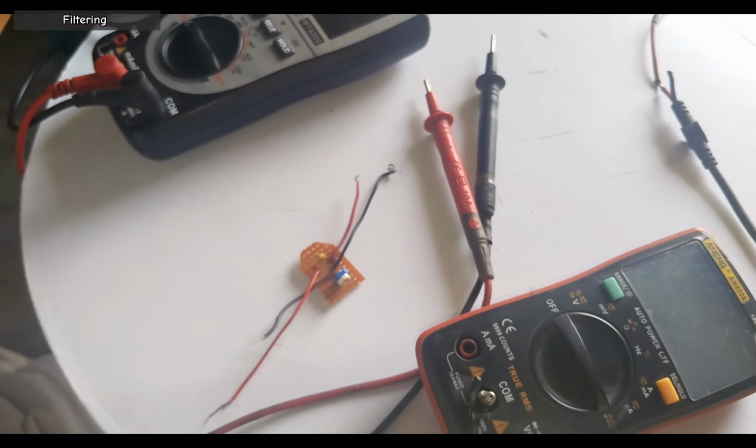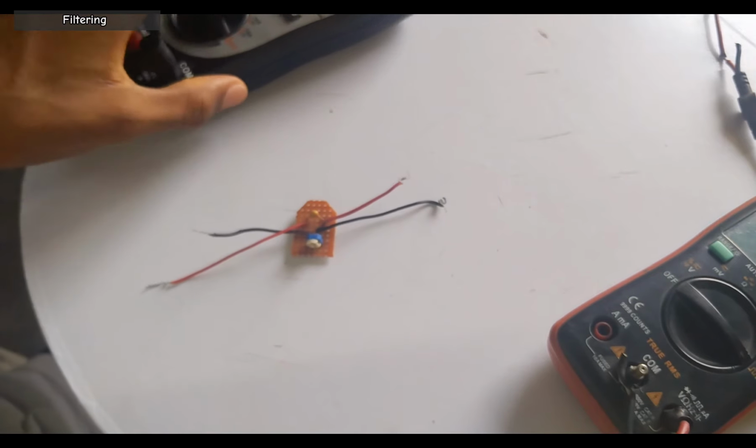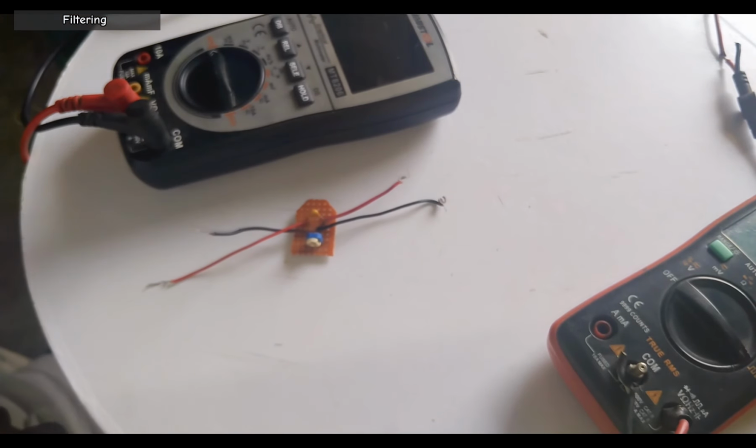Let's quickly go into the setting up of everything, and yes, stay tuned. If you really want to know about making a 50 Hz frequency generator, you can go check out my video up right there. I drop the tag below. Let's go into the connections.